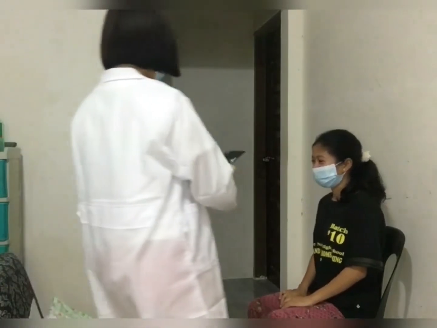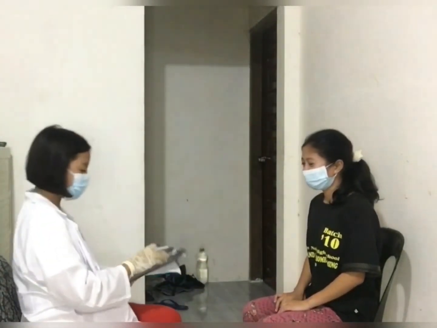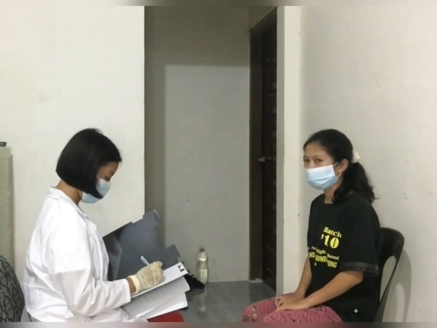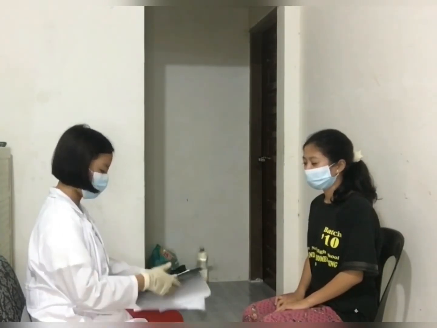Then, document the findings of the client in the client's record. Assessing the ears and hearing. First, you need to assemble equipment. You need to prepare an otoscope with several sizes of ear specula.